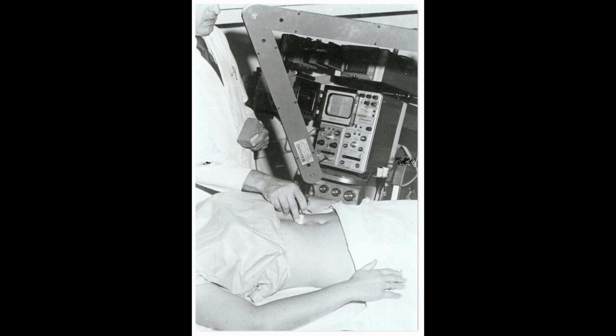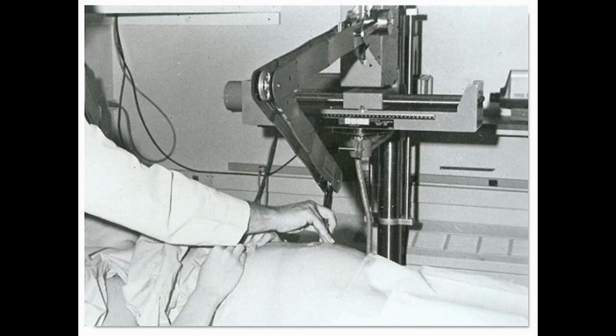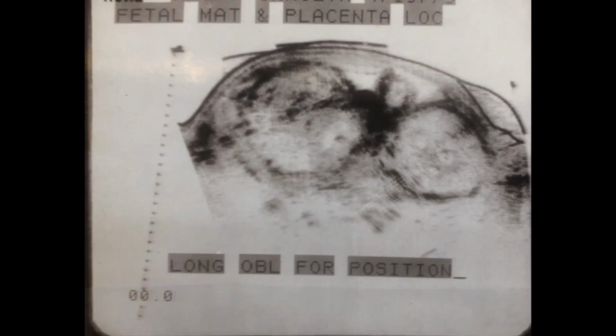To create a sagittal image, you would slide the transducer inferior or superior along the patient's abdomen. To create a transverse image, you would position the arm on the other side of the patient and slide the transducer from left to right. It was a static image. There was no real-time or video.